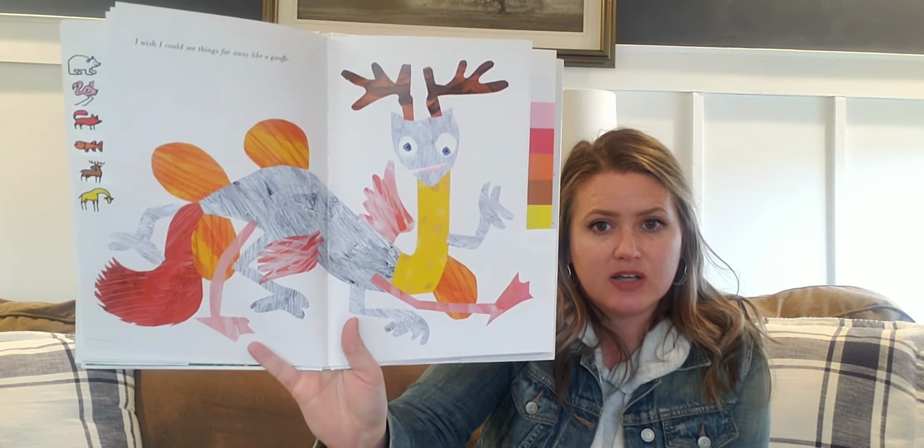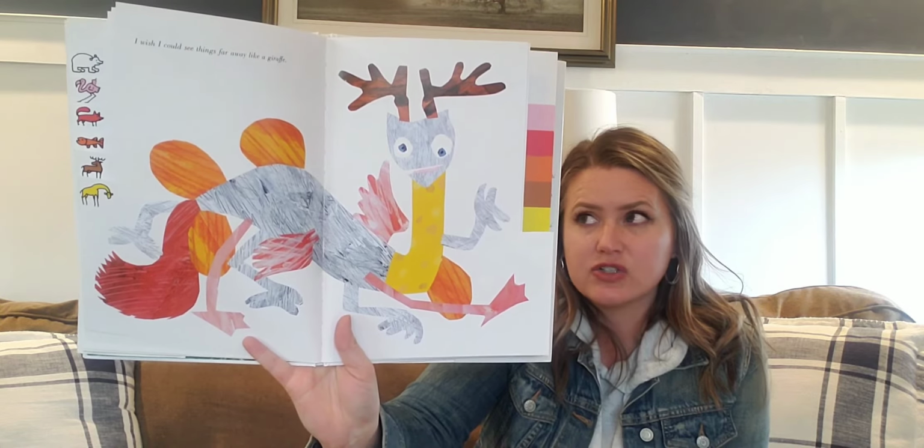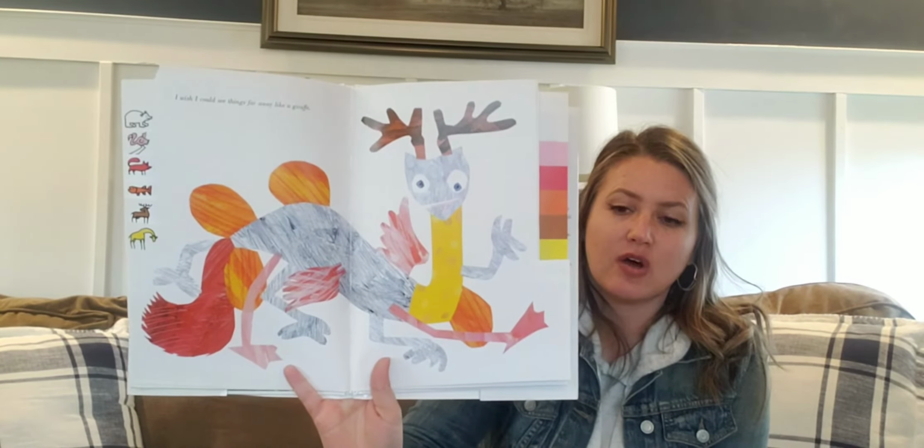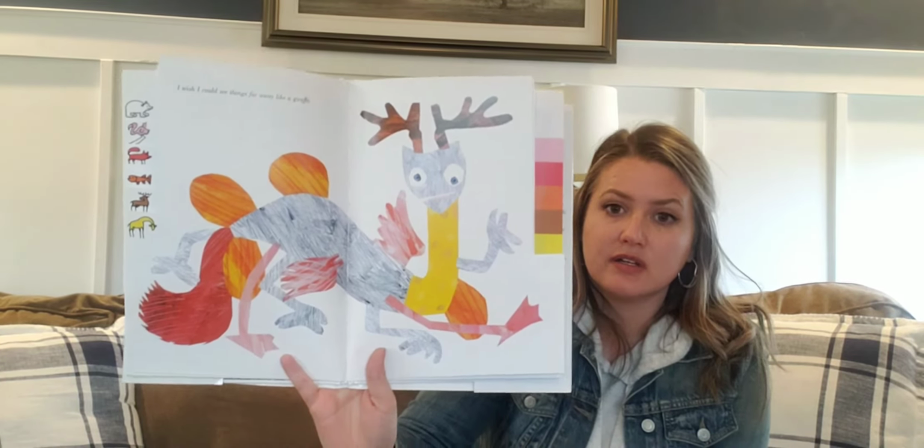Would you look at that chameleon? I think I understand why the title of the book is called The Mixed Up Chameleon. Koa, get away from the camera. Come here. You can join me for story time.